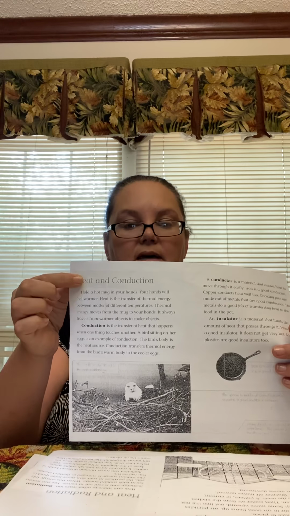Flipping it over, we are looking at heat and conduction. Heat and conduction. Hold a hot mug in your hands. Your hands will feel warmer. Heat is the transfer of thermal energy between matter of different temperatures. Thermal energy moves from the mug of hot chocolate in your hands. It always travels from warmer objects, or the mug of hot chocolate, to cooler objects, or my nice cool hands.